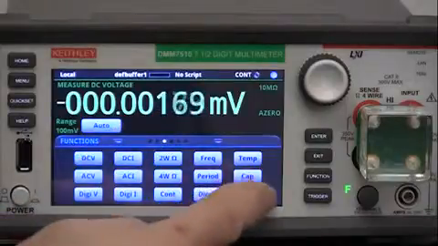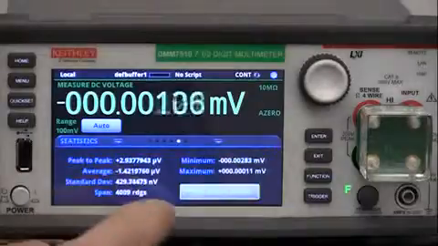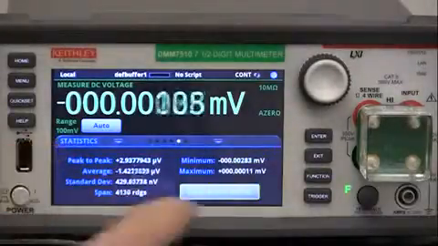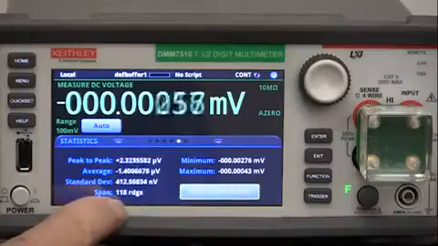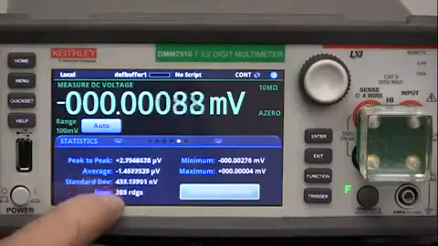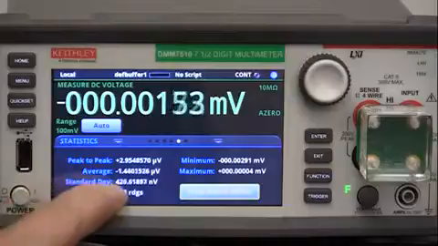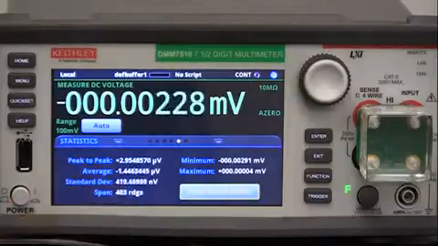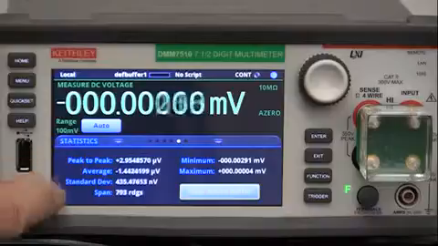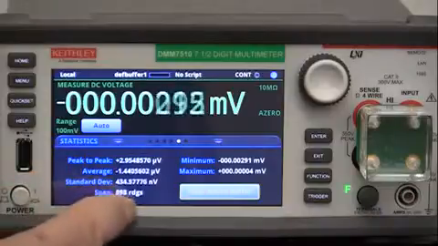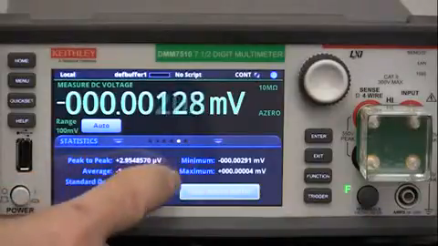It's already storing into the buffer, so let's go to the buffer statistics. If I clear it, it starts very low, it's going fast, and it goes up to, if you can see, about a little less than 500 nanovolts for the standard deviation. With the buffer statistics, you can find the peak-to-peak, average, standard deviation, how many readings are stored, and the maximum and minimum.